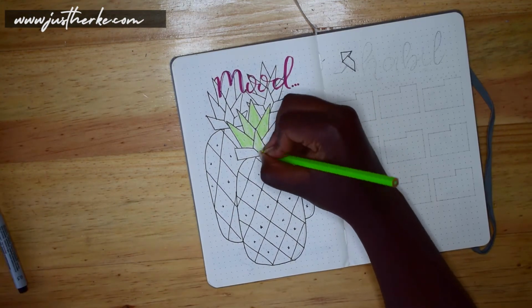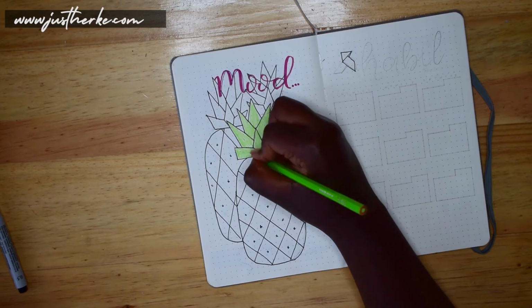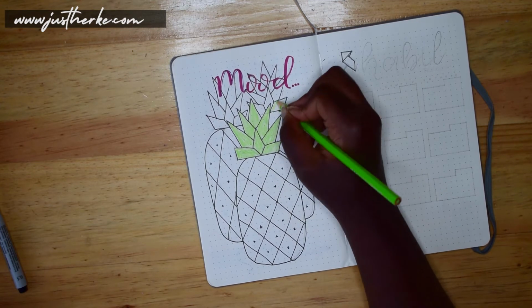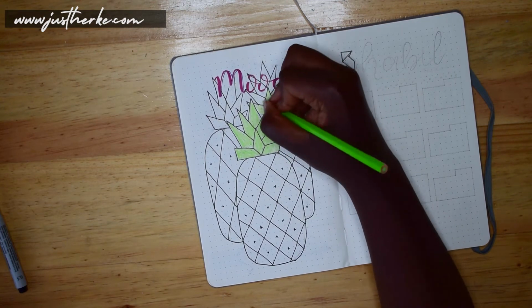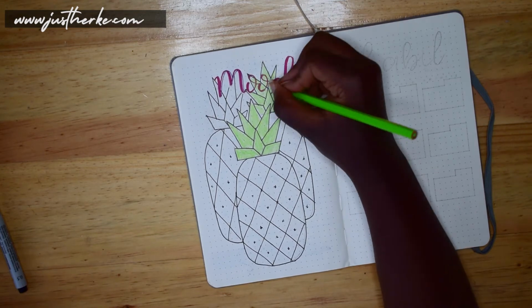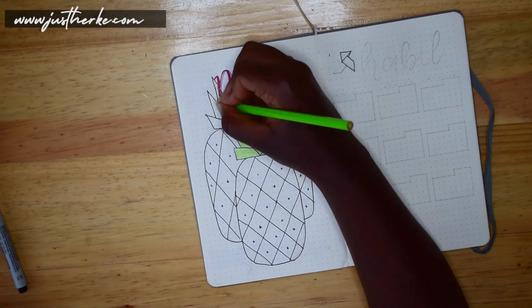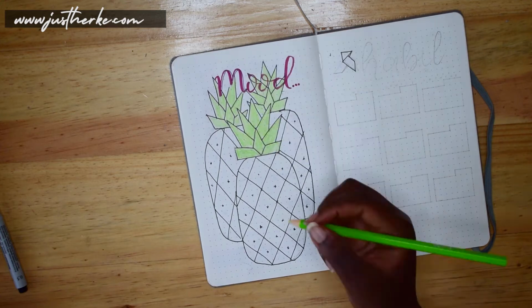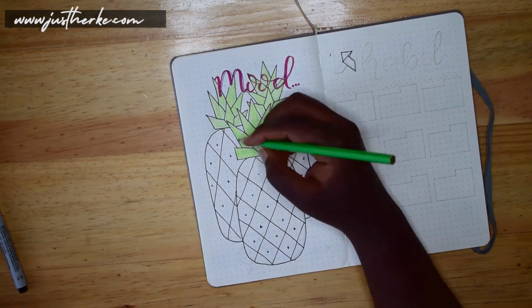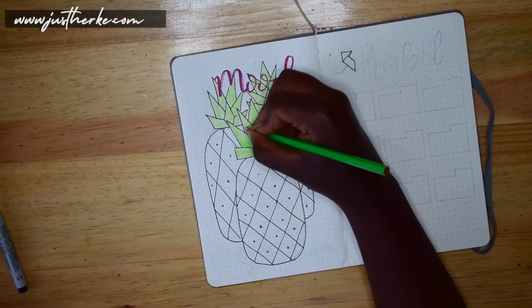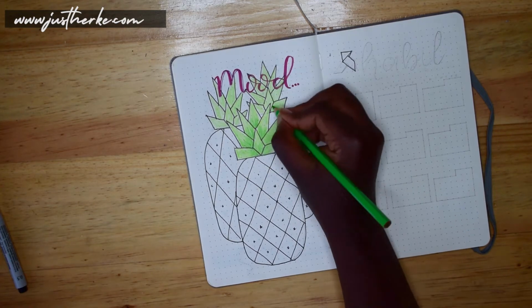In October I did this heart one, and the analysis can still be seen, but I feel like when you're coloring one whole thing in different small places, you can see the colors that were more dominant than the others, and that gives you an idea of how you are feeling through the month.